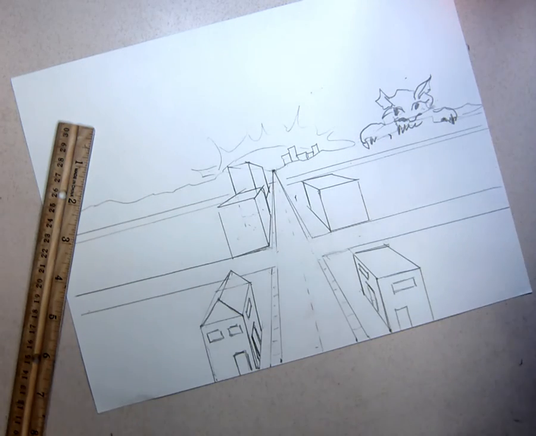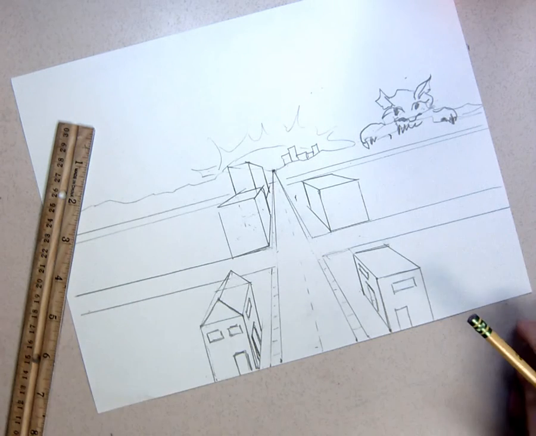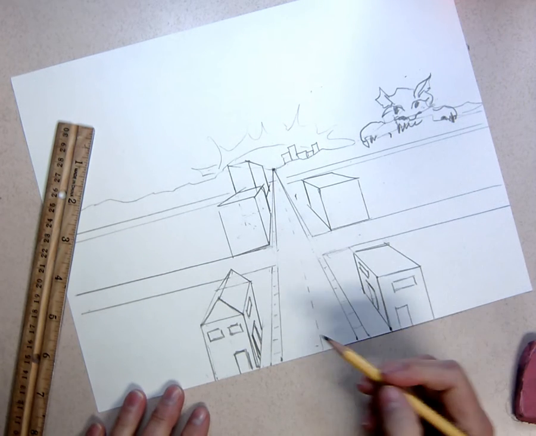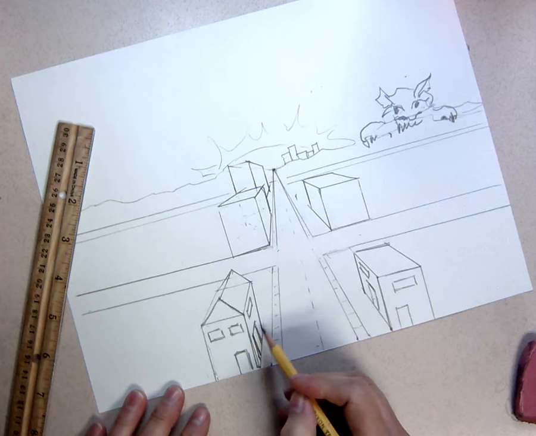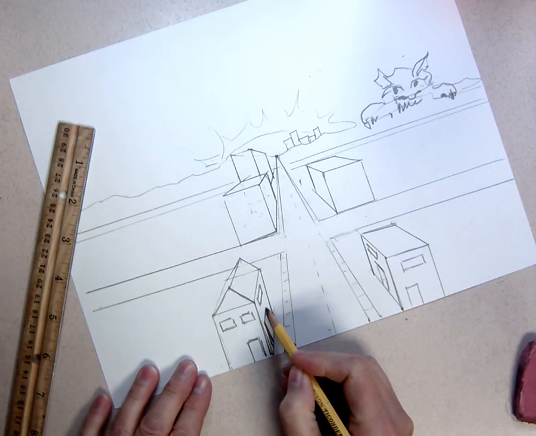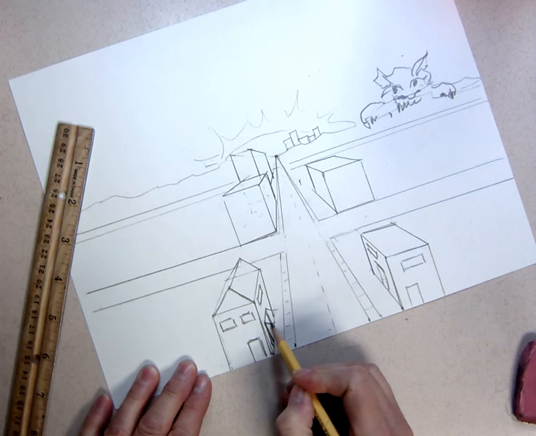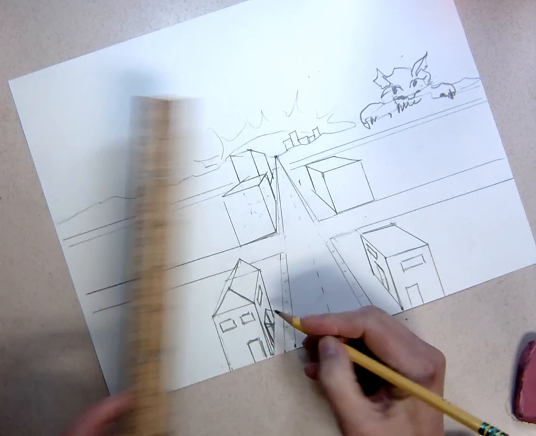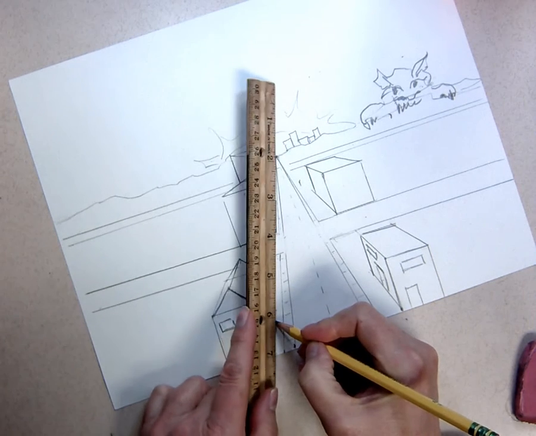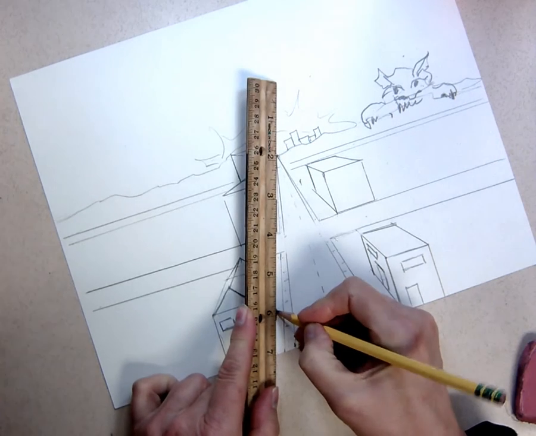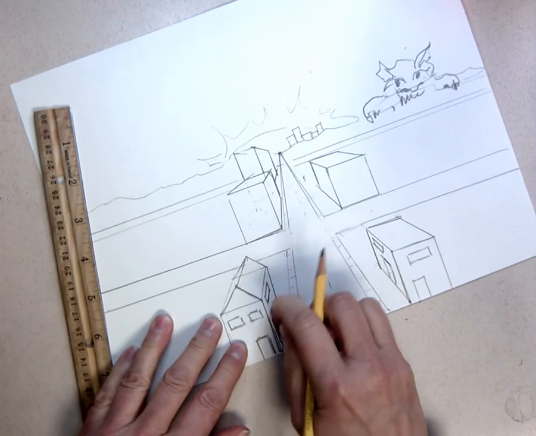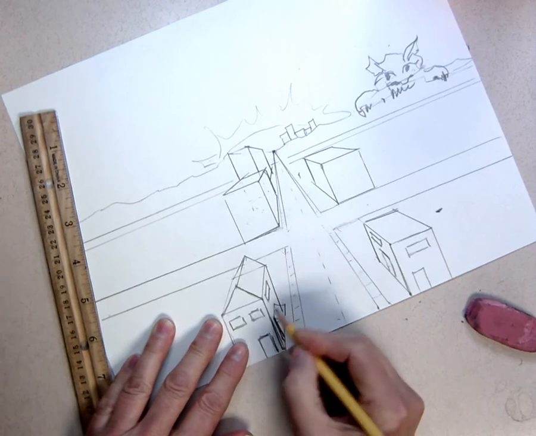Now, let's say you wanted to put an awning over this door. I would draw where I want the awning to come out from, and then even the front of the awning is going to go to there. A little roof or an awning is like a little cover over a door.